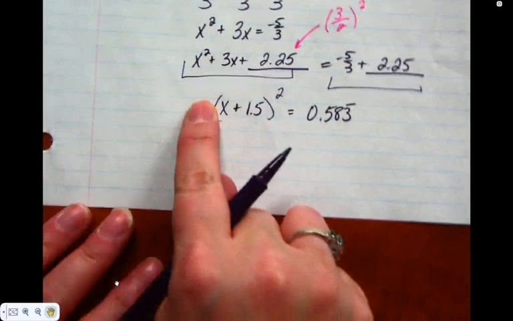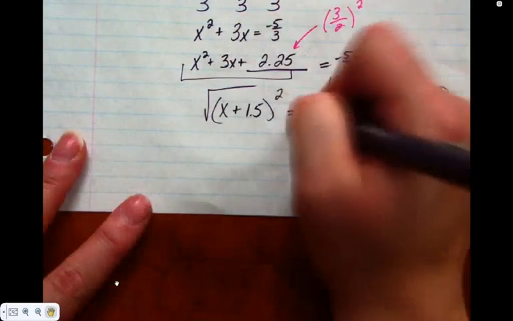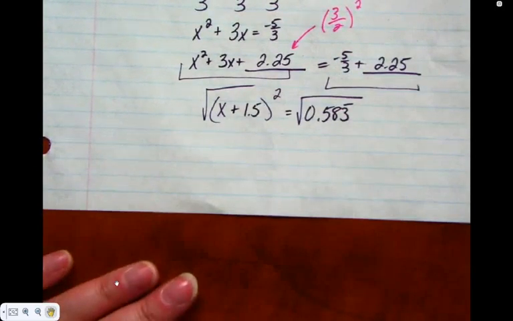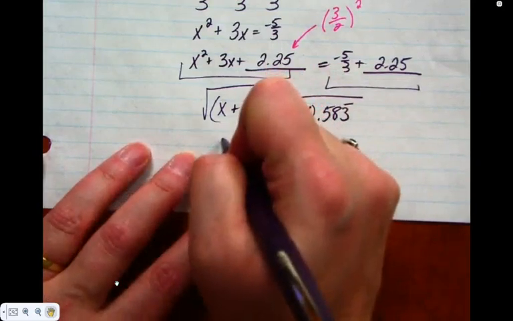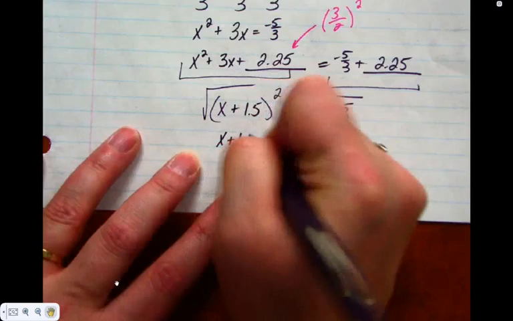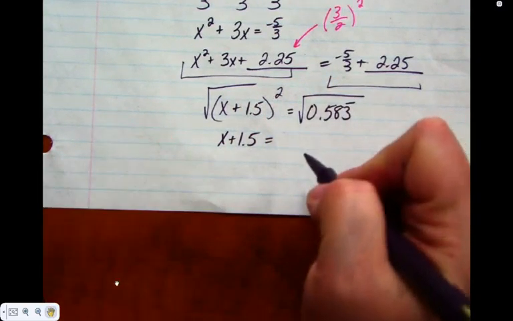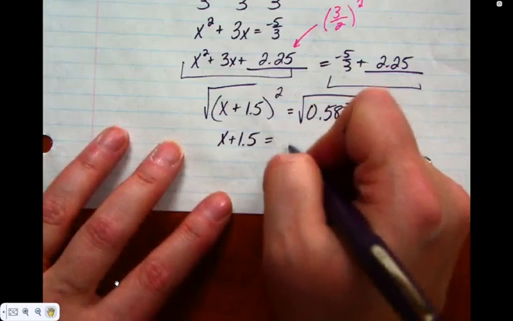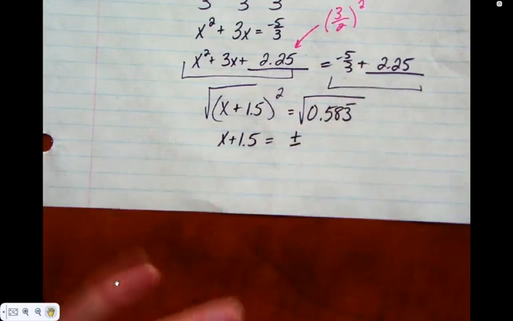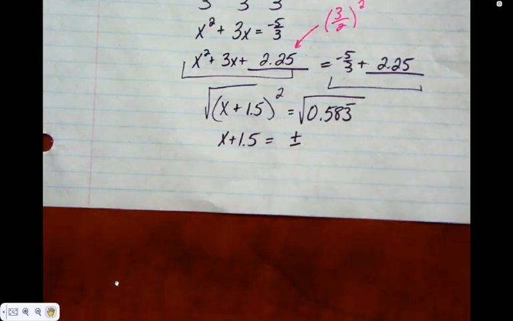This is now method 2. What do we do for method 2? Square root both sides. What happens on the left? What happens on the right? Almost. Gotta have that plus or minus. Now, you can evaluate it if you want to, since you have your calculator. If you don't, you can leave it as a root. It's completely up to you.